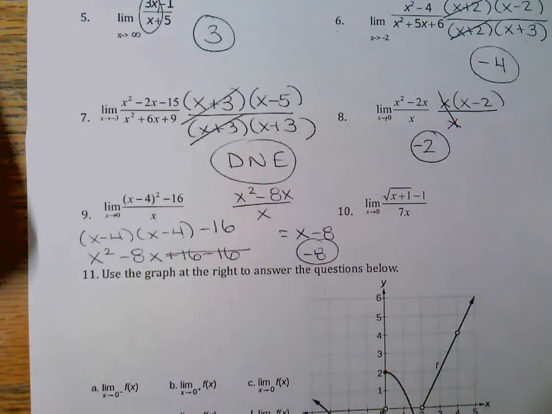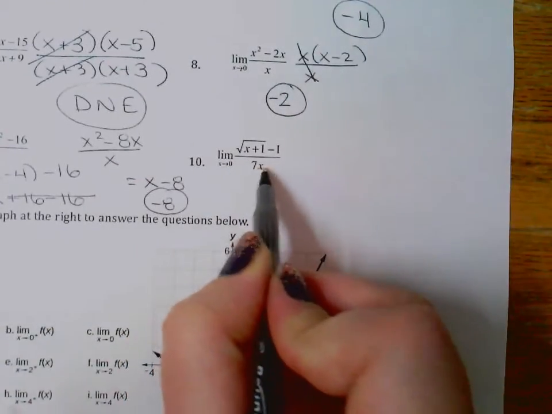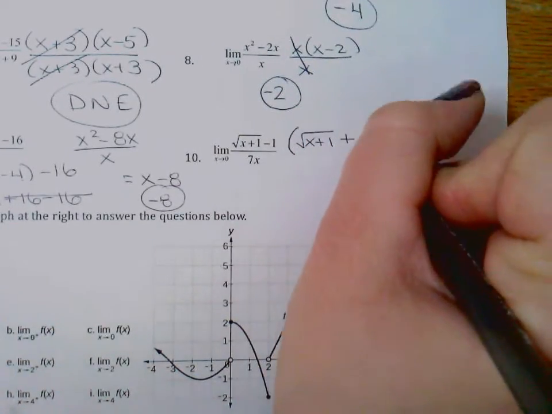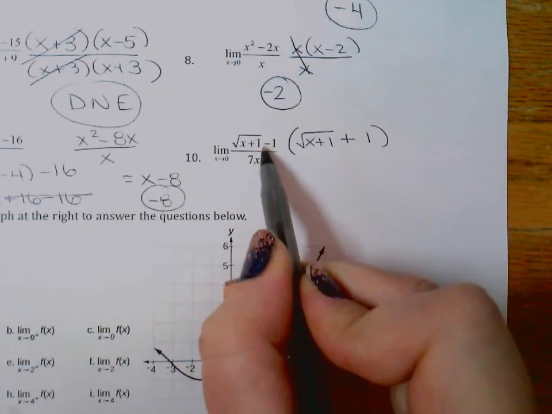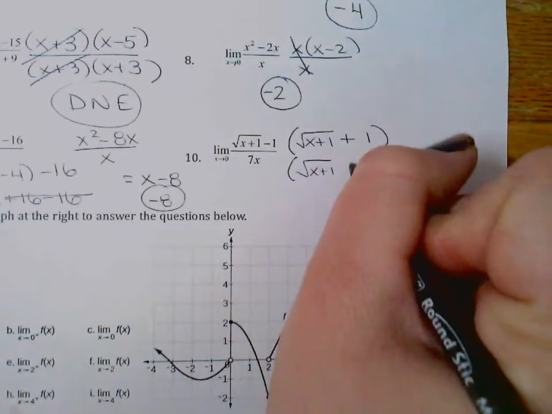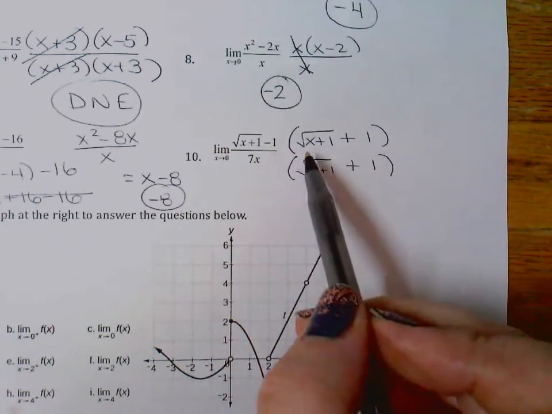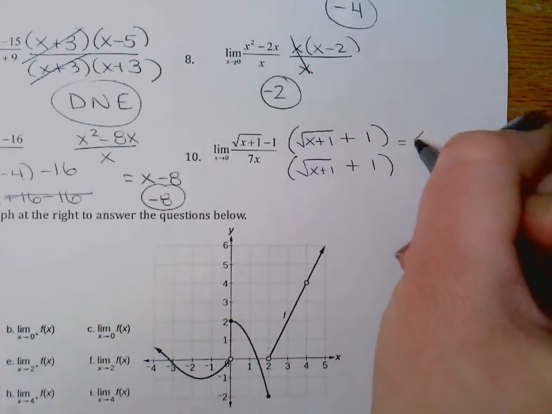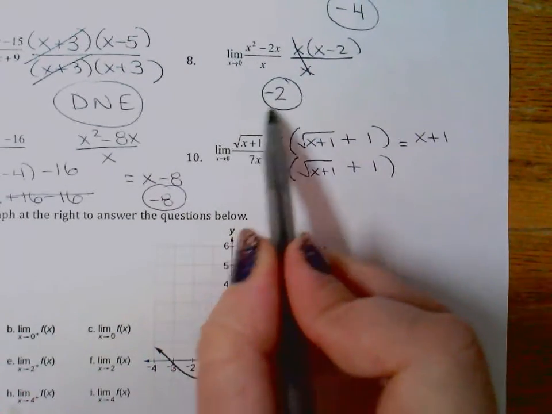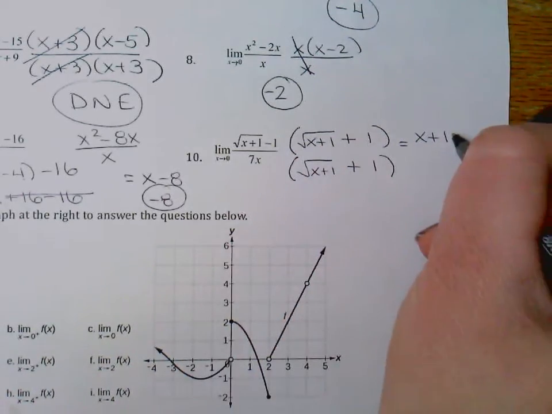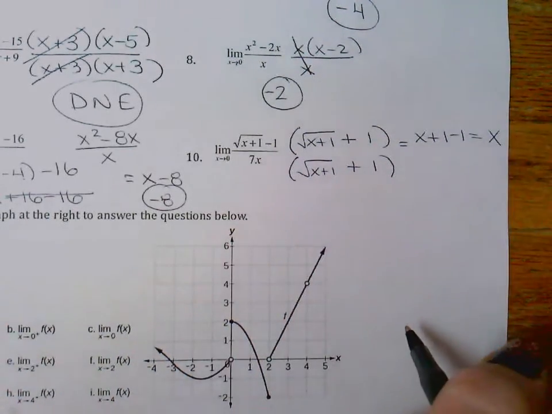Example 10 has a radical, so I'm going to do the conjugate method because I can't plug in 0. So the conjugate means you take the opposite sign of what you had over here. The minus becomes a plus. So square root of x plus 1 plus 1. The magic happens when you take the square root times the square root. You just get x plus 1. The outer and the inner terms are opposites and add up to 0. -1 times 1 is -1. So there's your x on top.